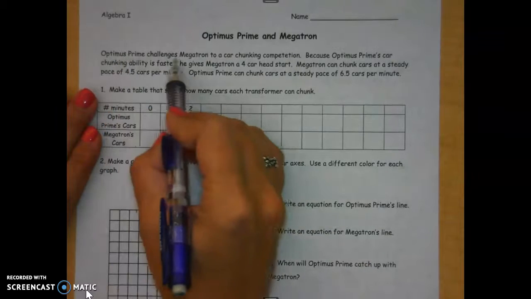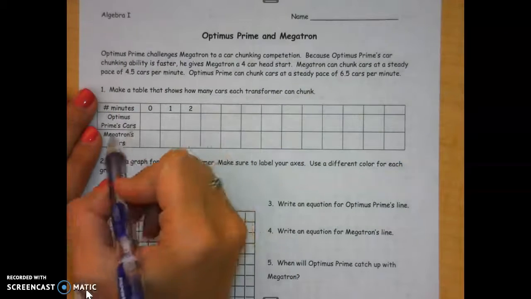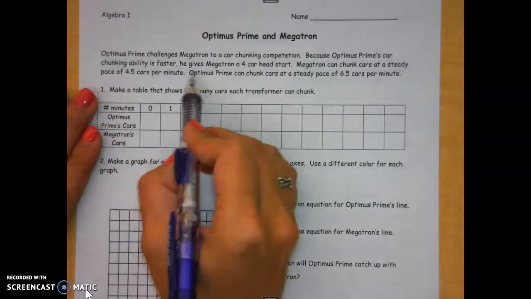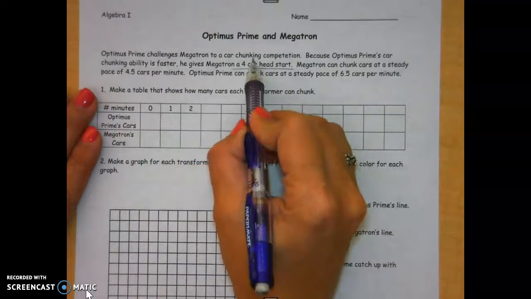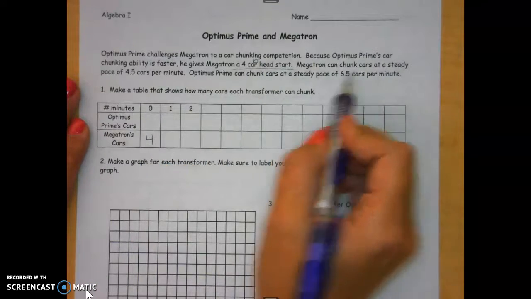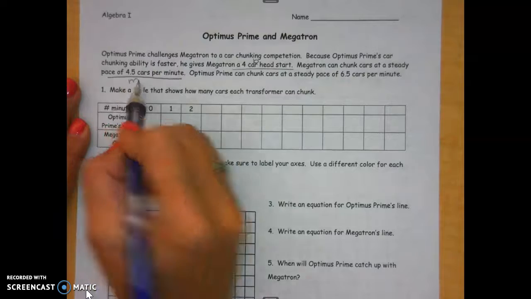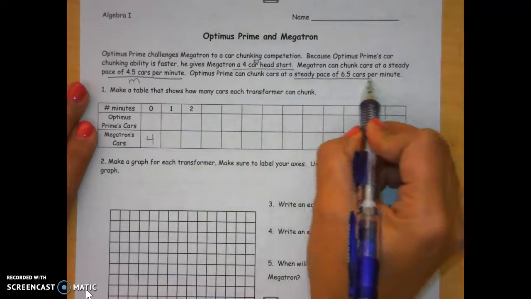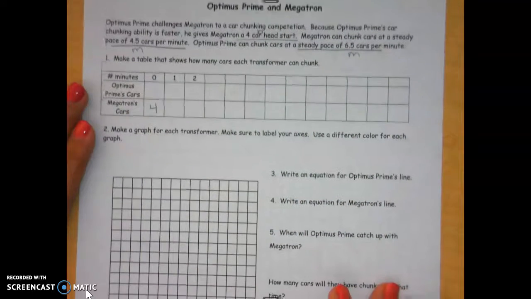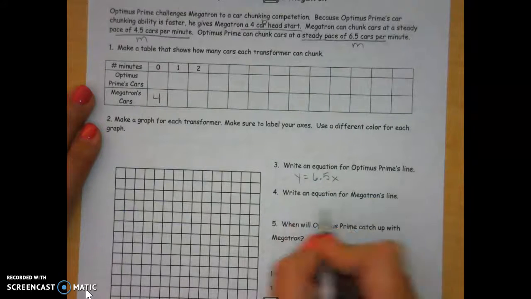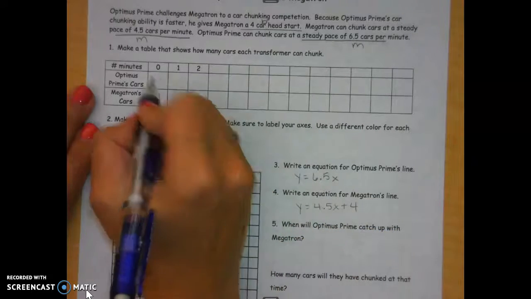So welcome back. Optimus Prime challenges Megatron to a car chunking contest. Because Optimus Prime's car chunking ability is faster, he gives Megatron a 4-car head start. That is Megatron's B. Megatron can chunk cars at a steady rate of 4.5 cars a minute, and Optimus Prime can chunk cars at a steady pace of 6.5 cars per minute. So again, let's write that equation. So 6.5x, and Megatron is 4.5x, but he has a 4-car head start.